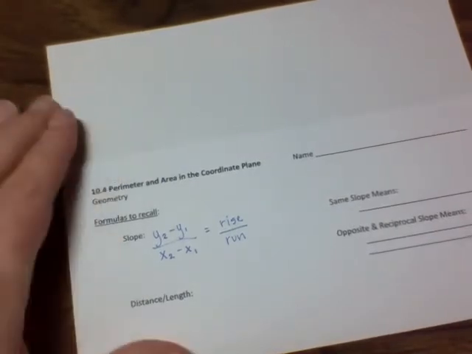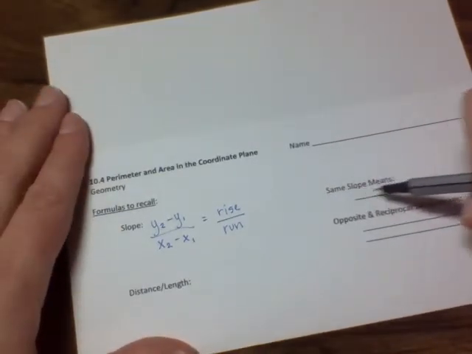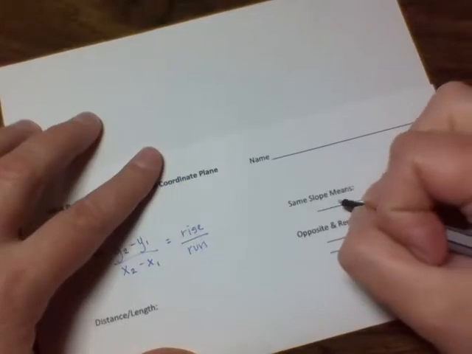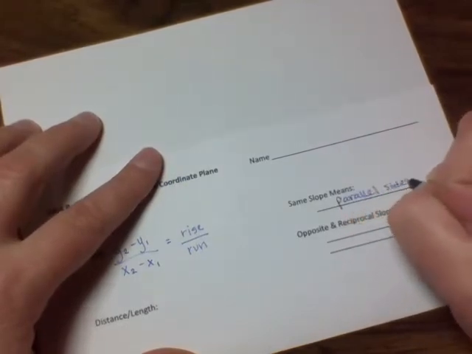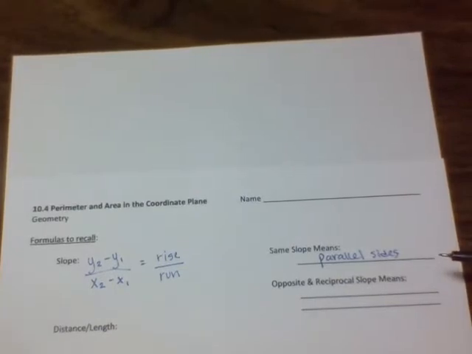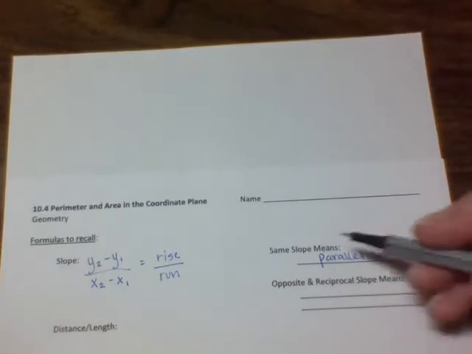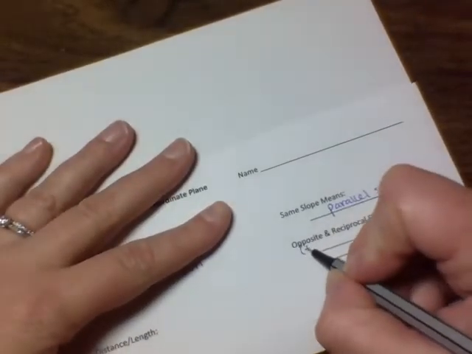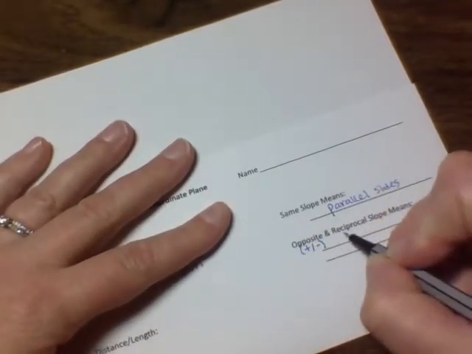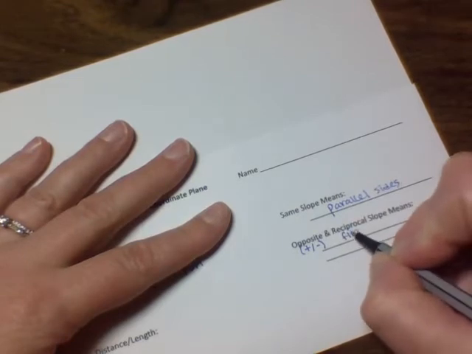Some things to remember with slope is over here. When you have a same slope, that means that you have parallel sides. Very helpful because parallel sides happen in parallelograms, happen in rectangles and squares and all those good things. So definitely want to know if things are parallel by having the same slope. If you have opposite and reciprocal, remember opposite meaning positive or negative and reciprocal meaning flip the fraction.